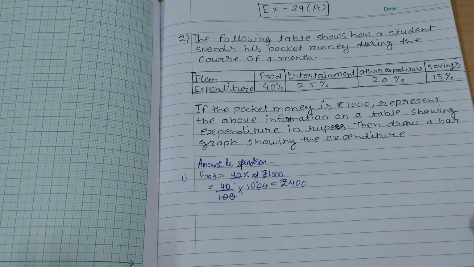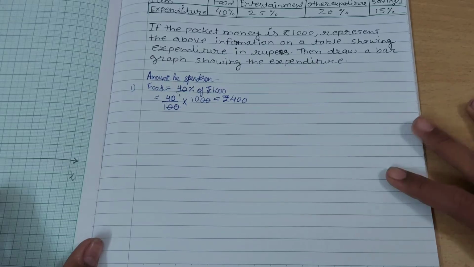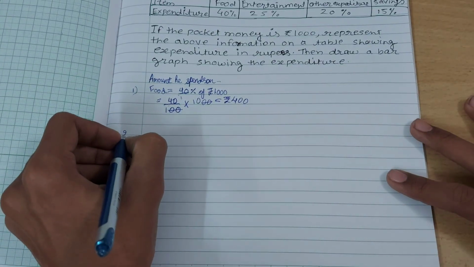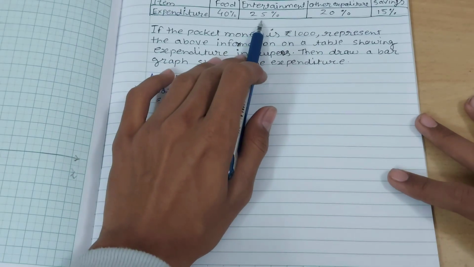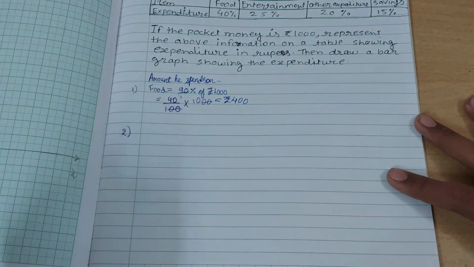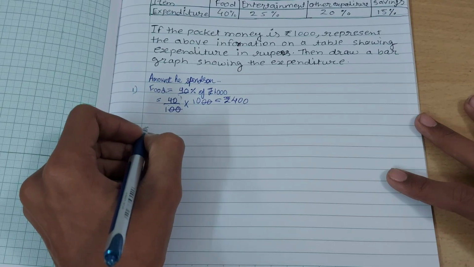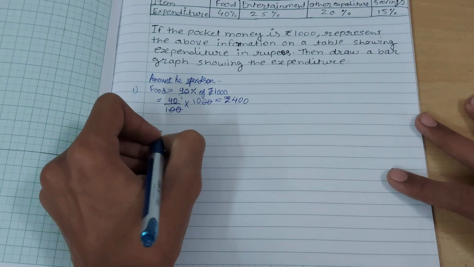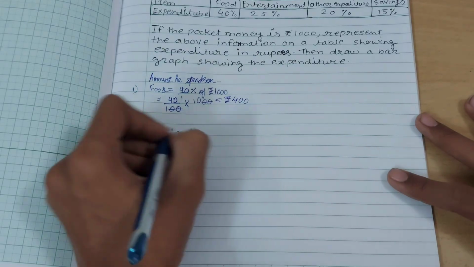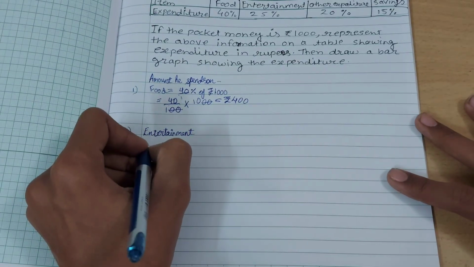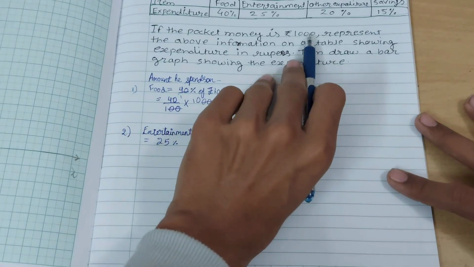So we'll begin by taking these quantities here. The next quantity that he spends his amount on is entertainment. See it from the table on top. How much money has he spent on entertainment, that I have to calculate. He has spent 25% and his total pocket money is 1000.